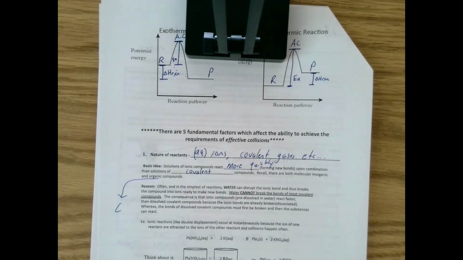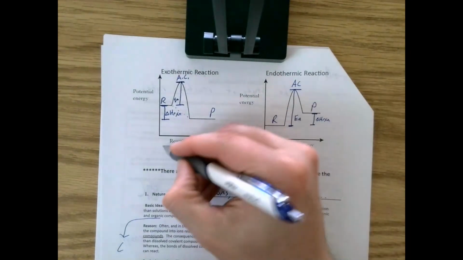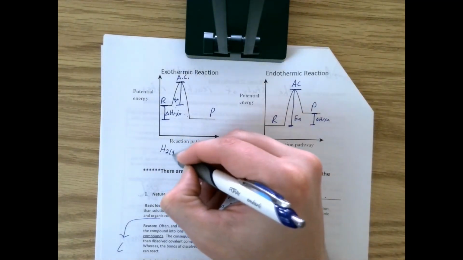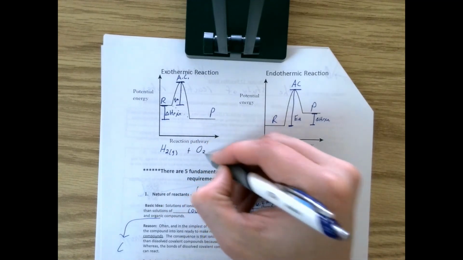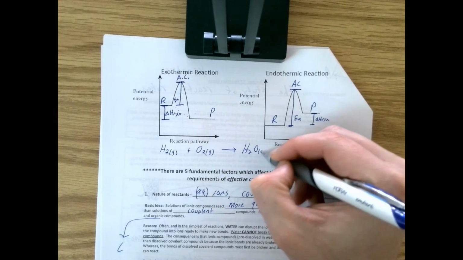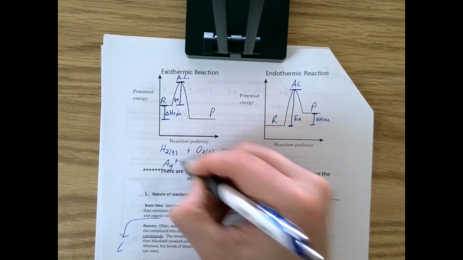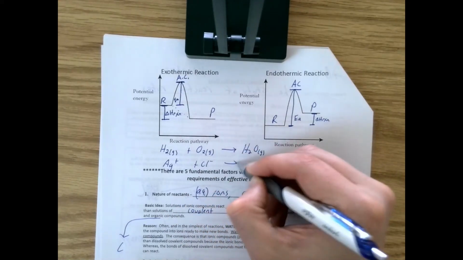So let's write out two examples of reactions. You can think about why. So I'll write up here: H2 gas plus O2 gas yields H2O gas. Then I can say Ag+ plus Cl- yields AgCl.